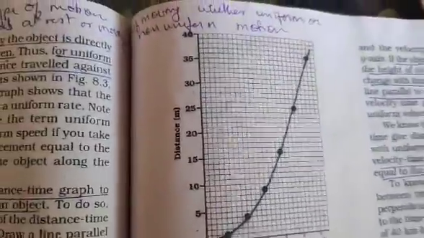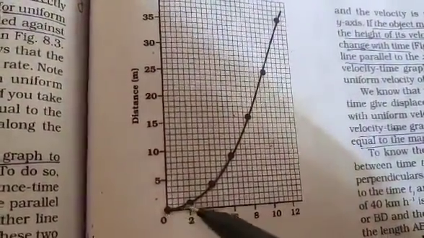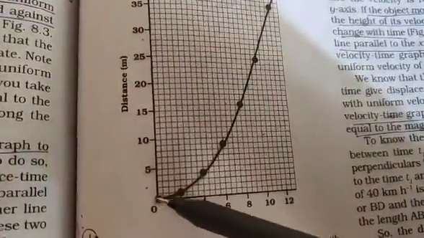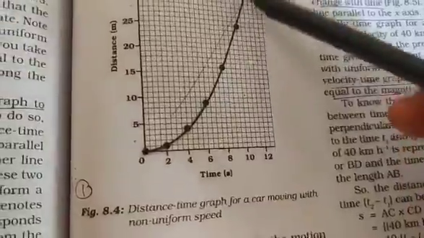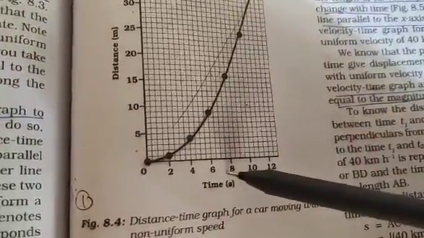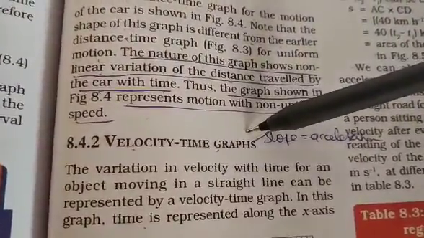The distance time graph, if it is non-uniform, how will the graph look? This is how a graph of a non-uniform motion will look. See here, it is a slight curve, whereas for a uniform motion, you remember, it was a straight line like this. But this is a non-uniform motion distance time graph. Okay, till here? Now, the next type of graph which you come across is the velocity time graph.